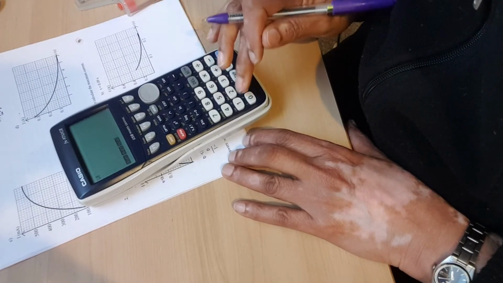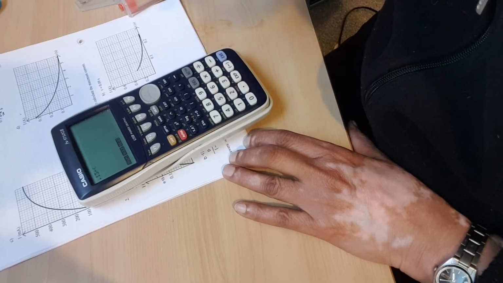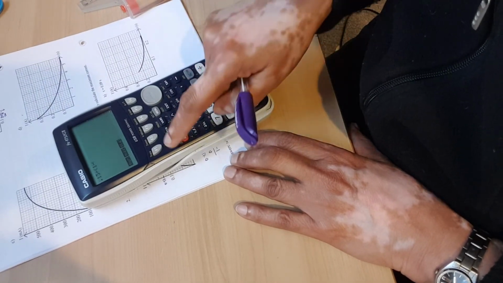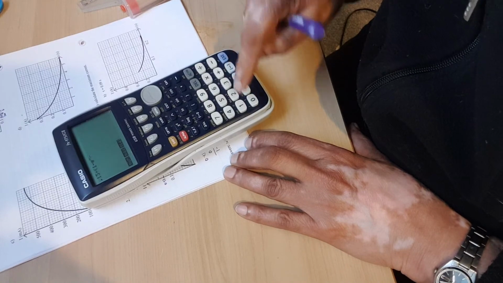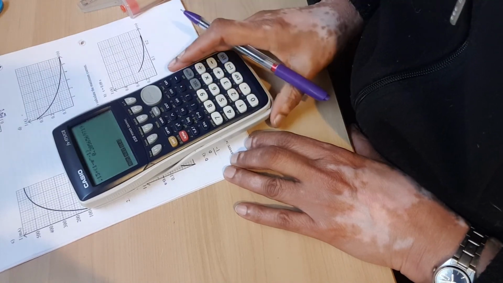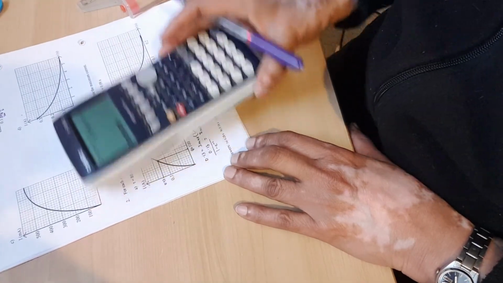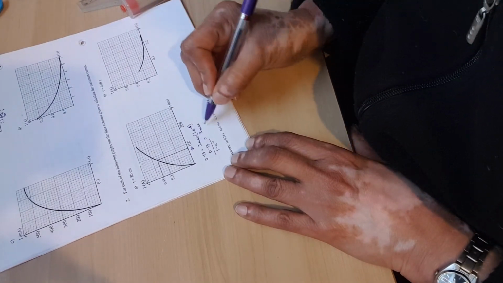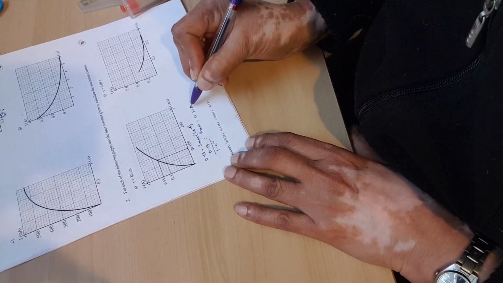So if I go 0.13 divided by open brackets 1 minus shift E negative 1, I end up with 0.21. So that's equal to 0.21 amps.